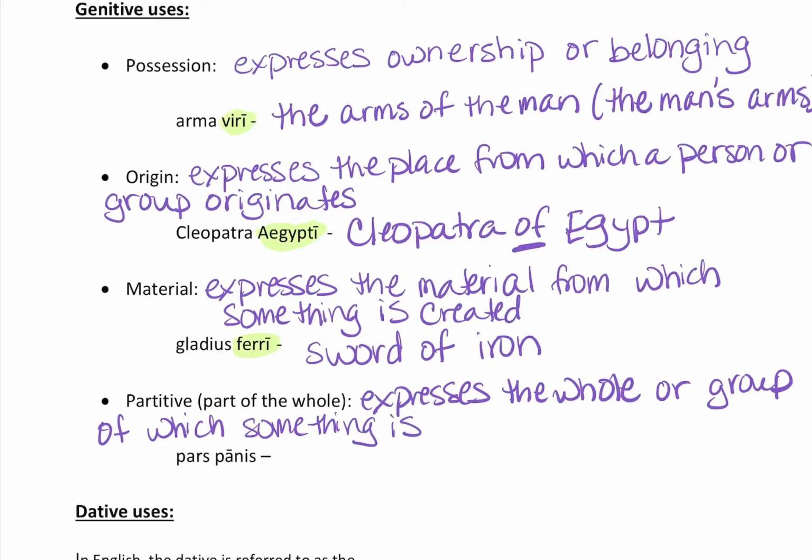Now, if we said pars panis, here's our genitive, a piece of bread.